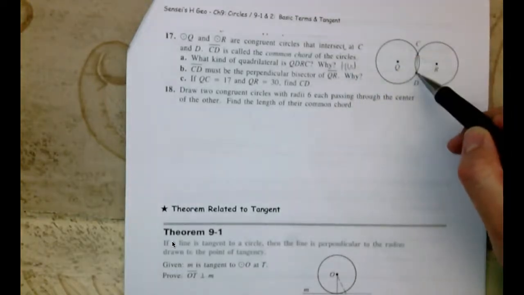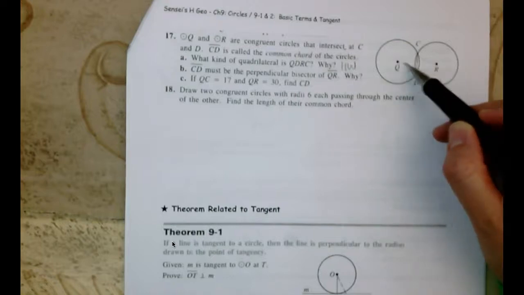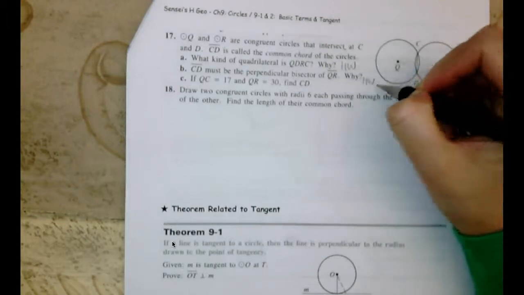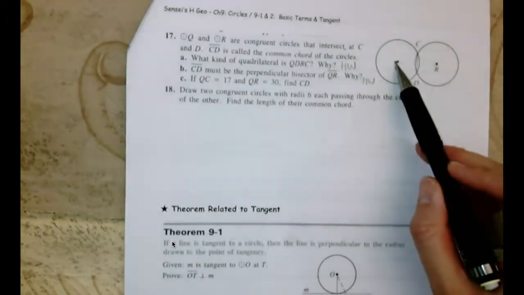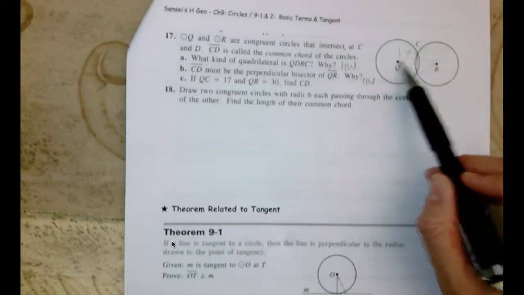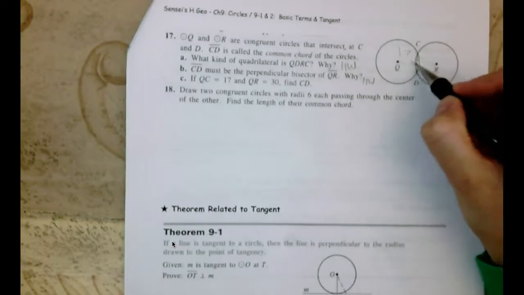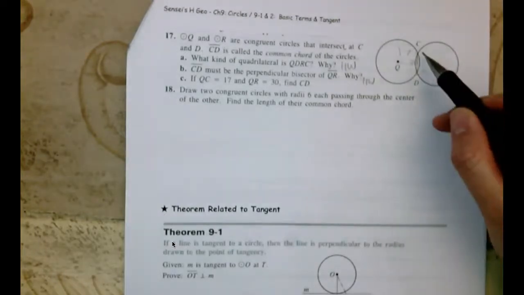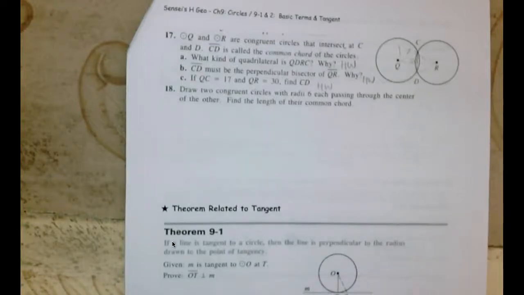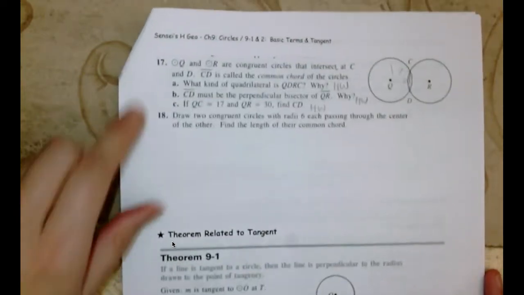CD must be the perpendicular bisector of QR. Why? Okay, homework. If QC is 17 and QR is 30, find CD. These are good problems. Think of the right triangles and the quadrilateral. It's kind of similar to things that we've done. You should be able to do this.